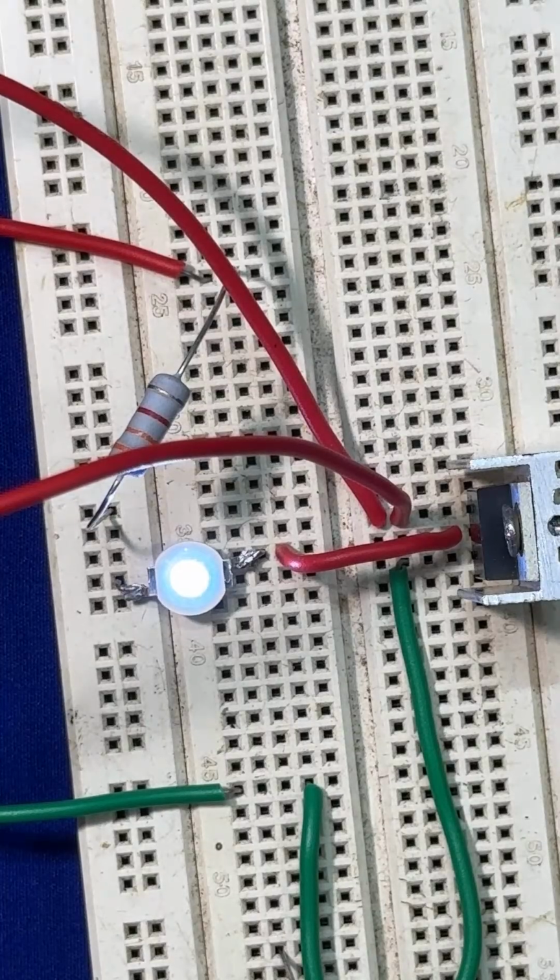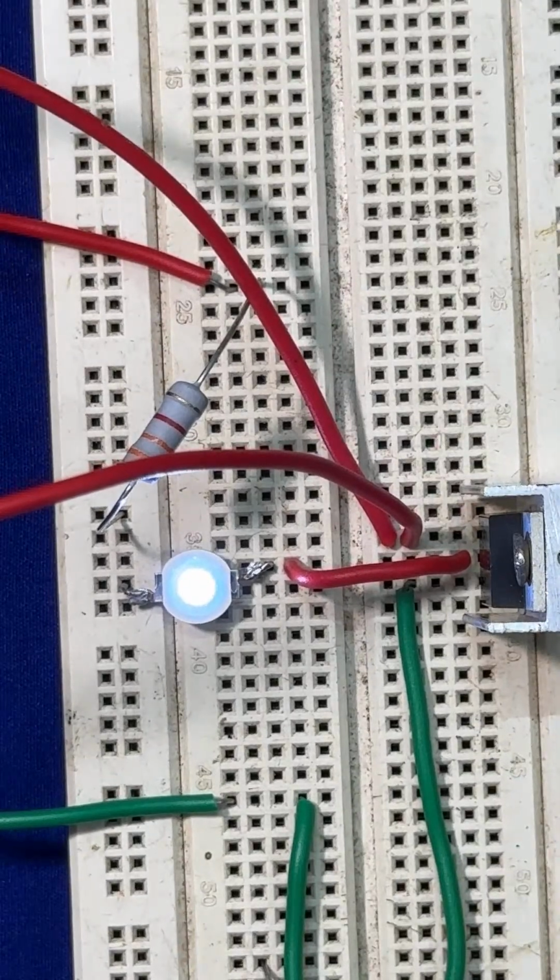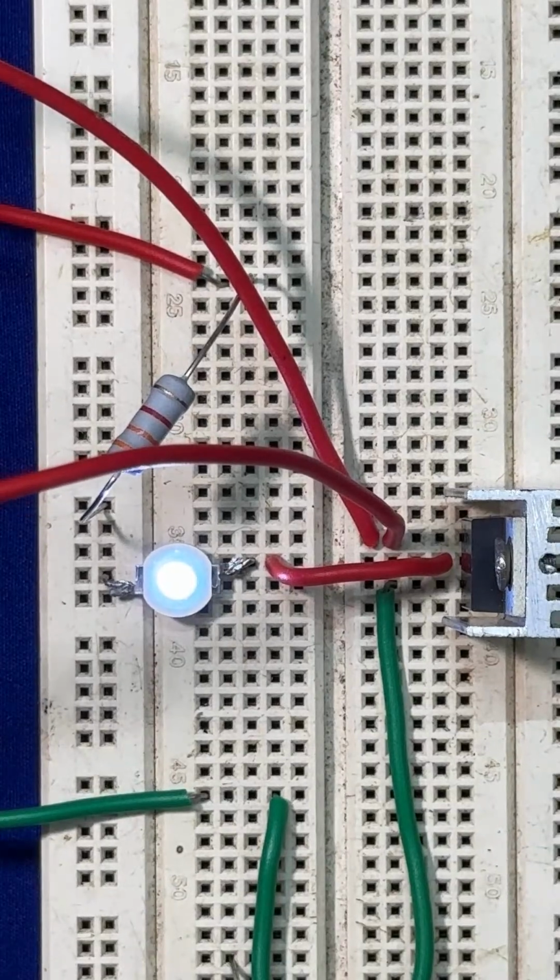So these observations are very important for all of us to take a look into the situation, because these are the education, the knowledge for all of us, how the MOSFET is behaving.